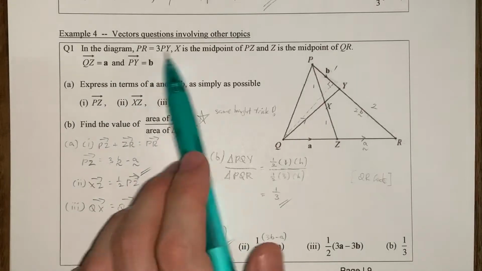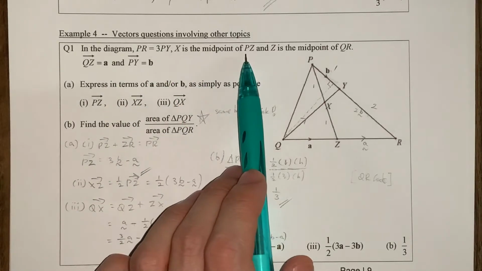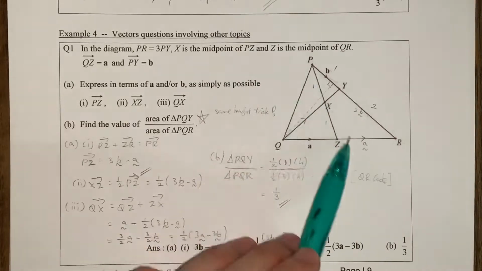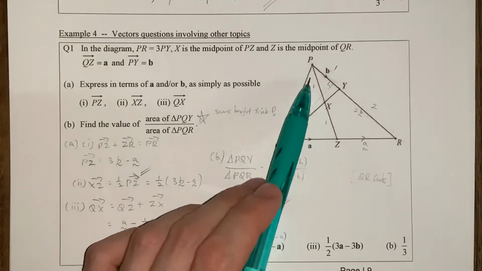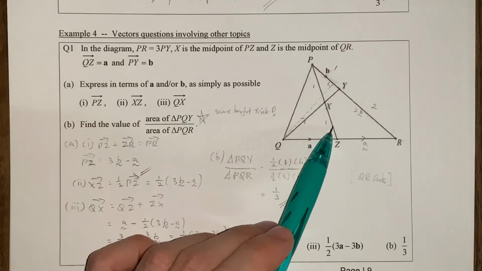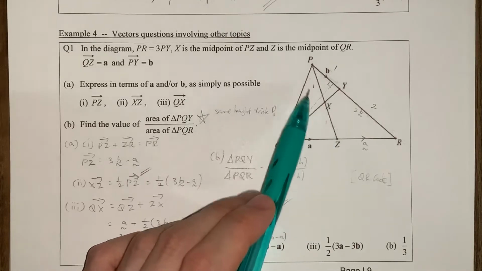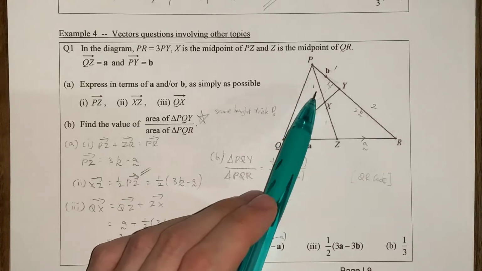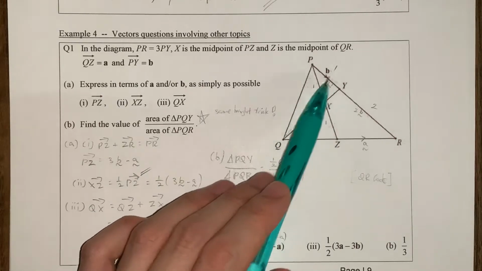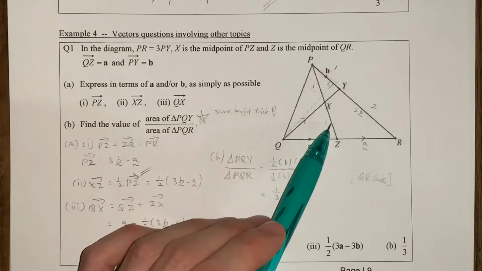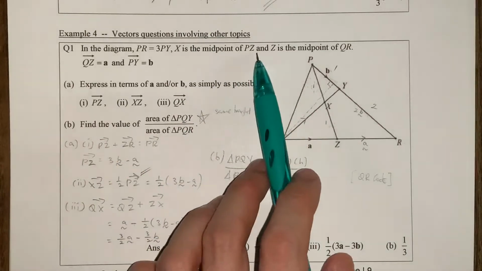If you continue, you can see that X is the midpoint of PZ. So PZ is over here, and then X is the midpoint. In other words, these two are the same distance. So proportionally they are the same. That's why I put 1, 1 over here. Again, it doesn't mean that these two are the same length, but I'm just saying these two are the same proportion. Okay, so next, continue.